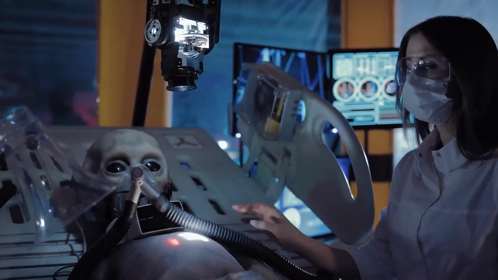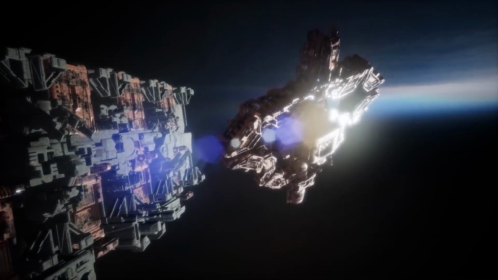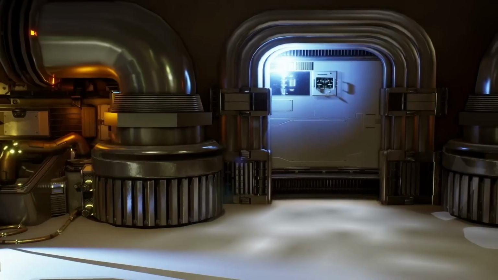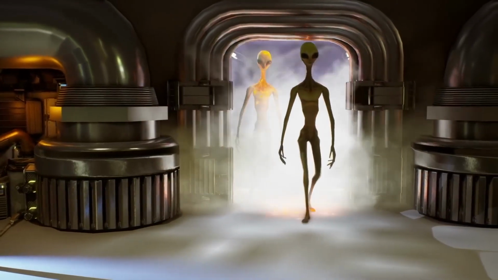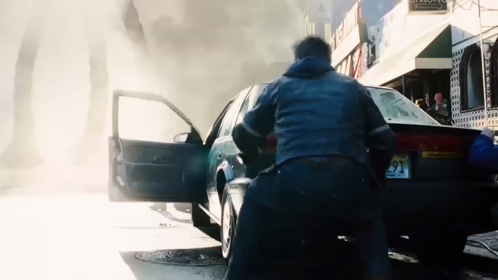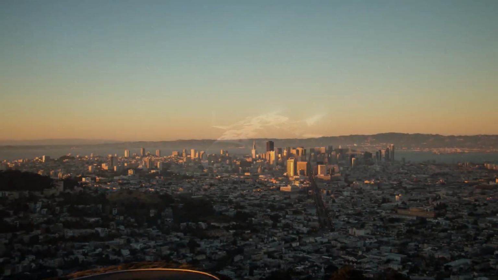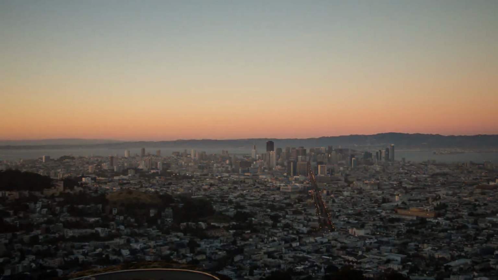However, there are other, more troubling explanations for the Fermi paradox. One is the idea that intelligent civilizations are rare, perhaps even unique. Life may be common in the universe, but the evolution of intelligent life could be a rare and difficult process. It's possible that we are the only intelligent civilization in our galaxy or even in the entire universe.